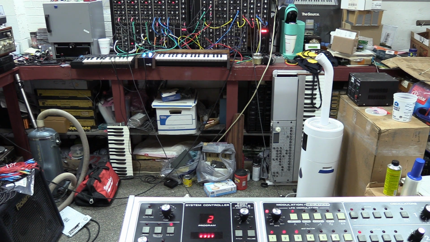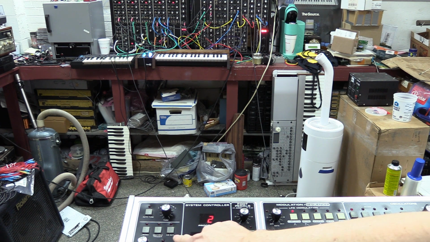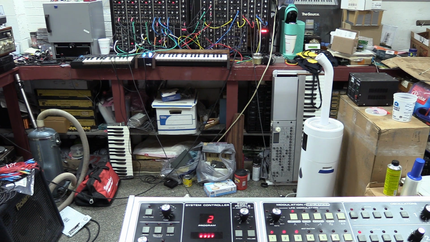Kind of demo that for you real quick. That's just the external output for the external CV mono synth output. Is what that's for. That's what this keyboard out does right here, for those that might be curious.